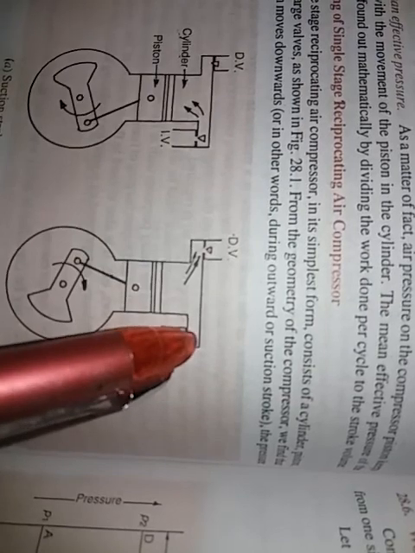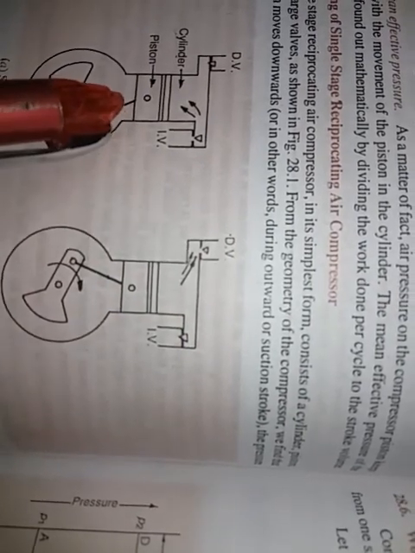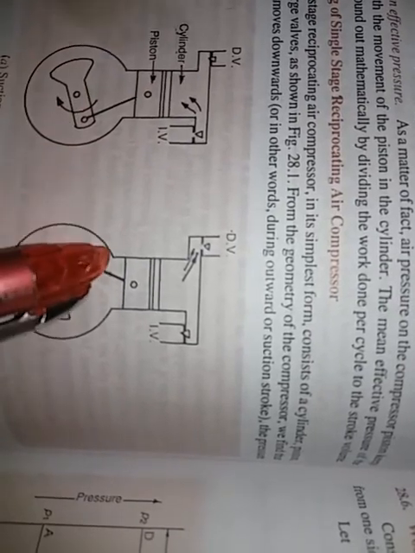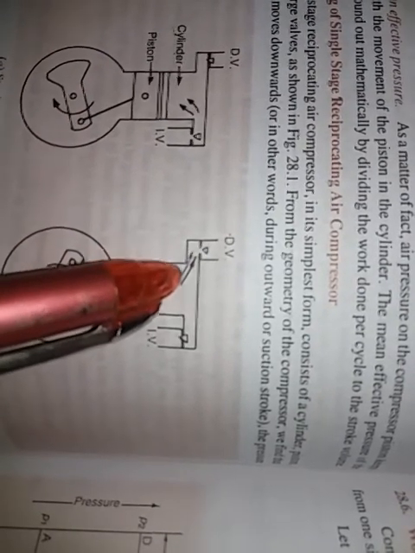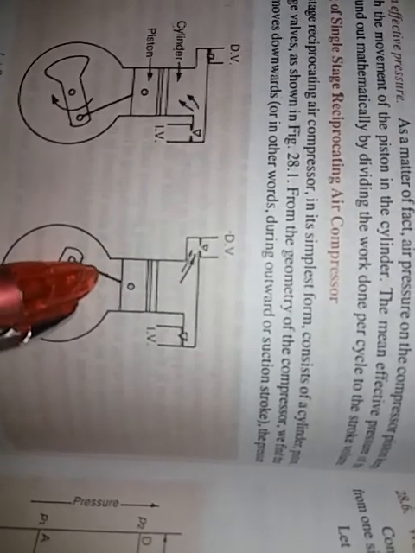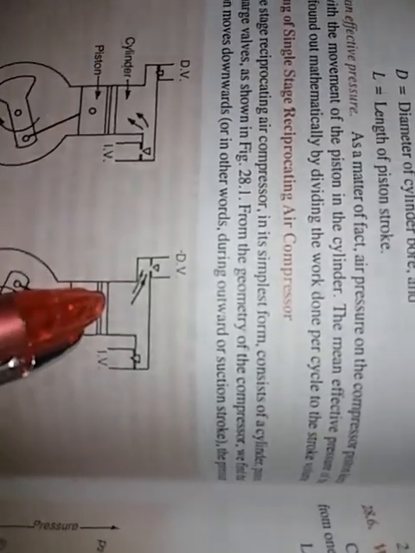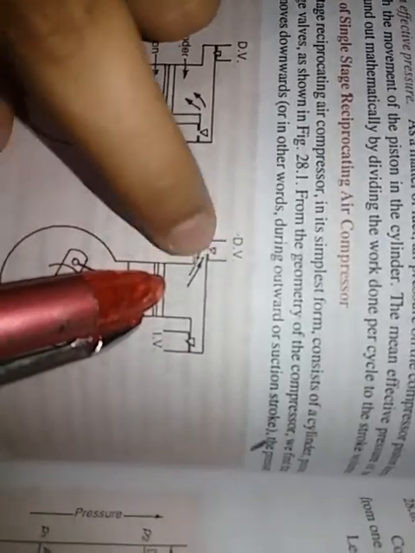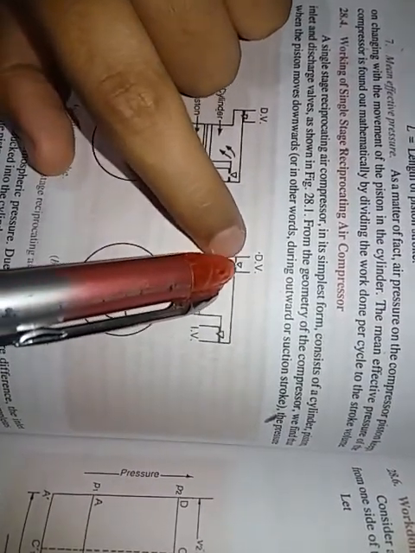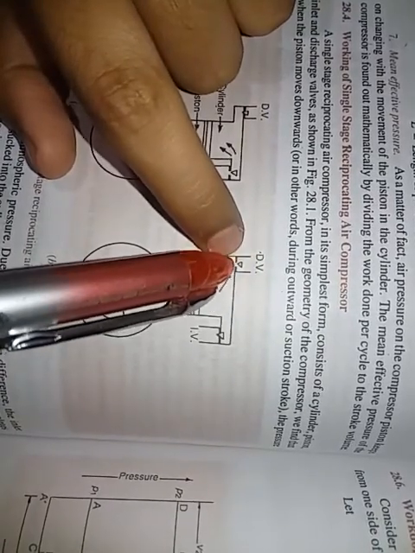And see here, this inlet valve is closed because it was closed in the first case only, when the piston is moving to the bottom dead center. Now, as soon as this piston moves up, the air is being pushed from behind, so there is pressure, right? So this pressure will act on the discharge valve, so the discharge valve opens and the air will get discharged to the pipelines or the storage vessel.